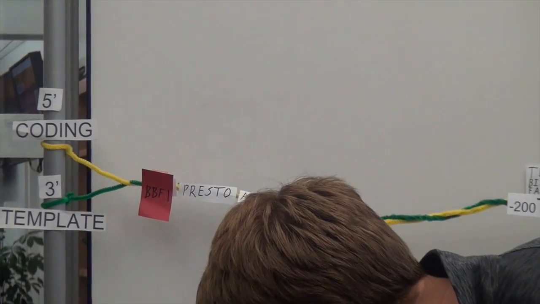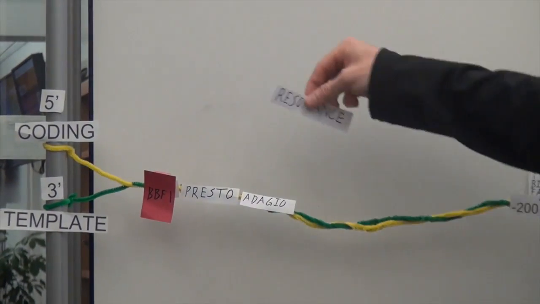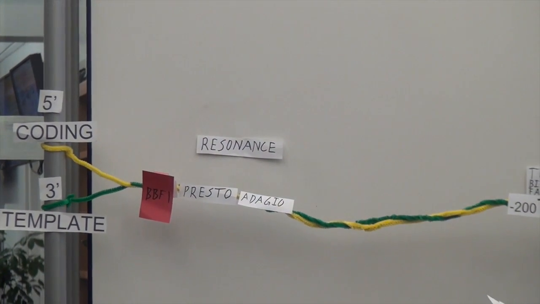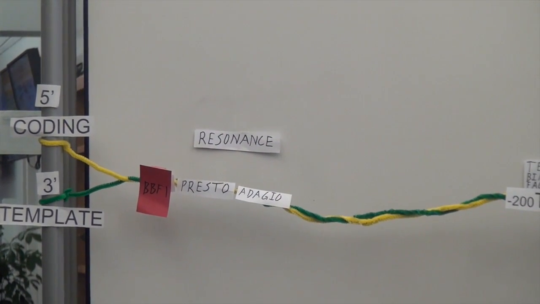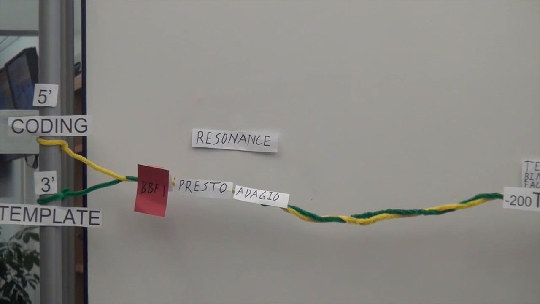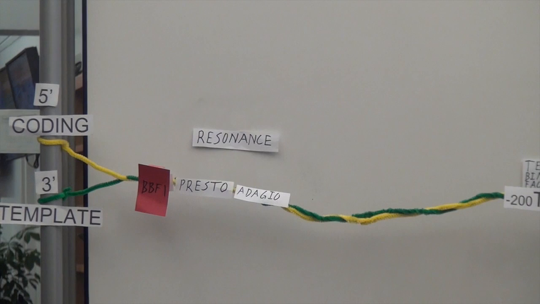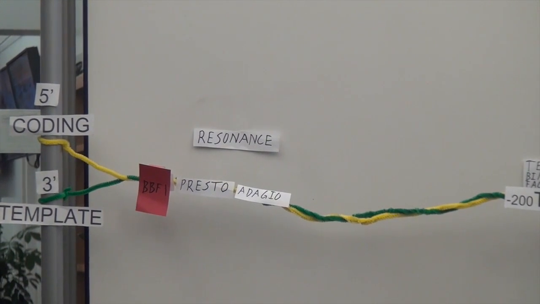And so all three of these elements comprise the resonance region. The bar, presto, and adagio elements do. While each element and their factor differentially regulate the expression of the symphony gene, their collective activities direct the appropriate expression of symphony.